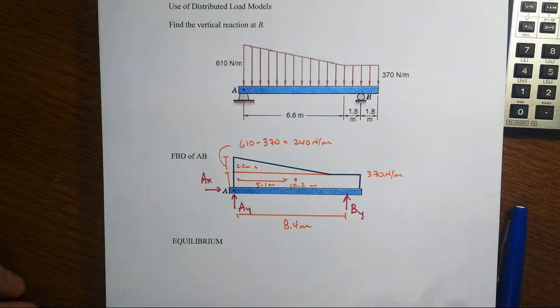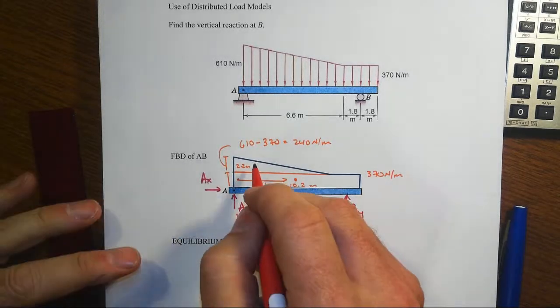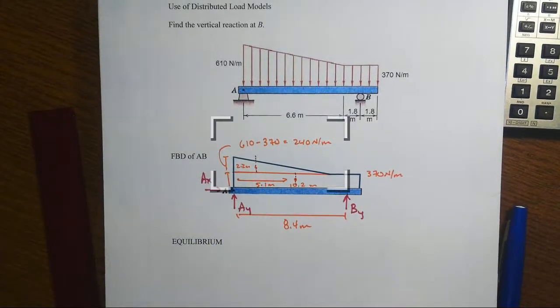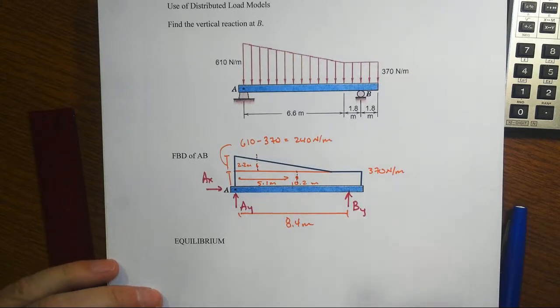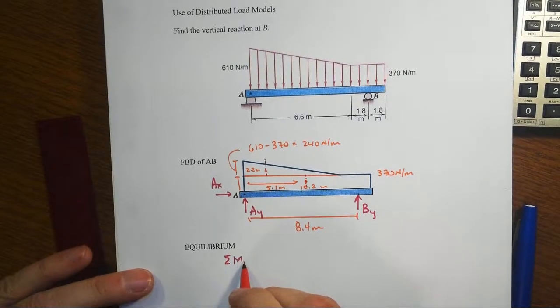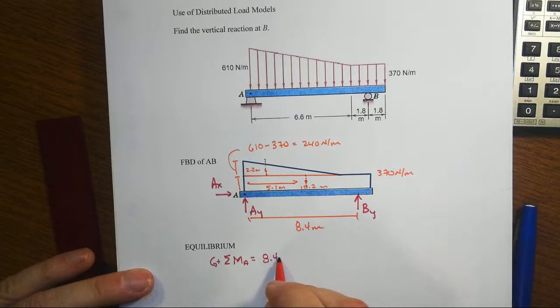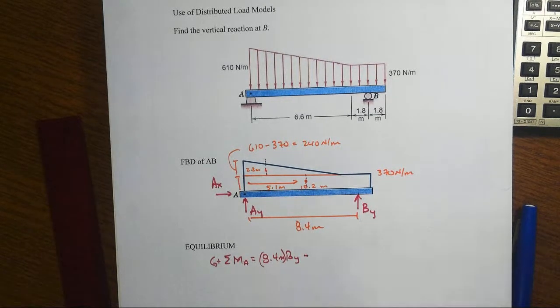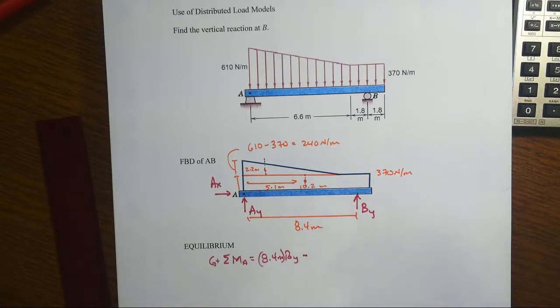Okay, so now with that we can think about representing what's going on here. These distributed forces will act, from an external static equilibrium standpoint, as though they act through the centroid of the area representing them. So we can do summation of moments about A, and we'd have 8.4 meters times By, and then minus our others here.